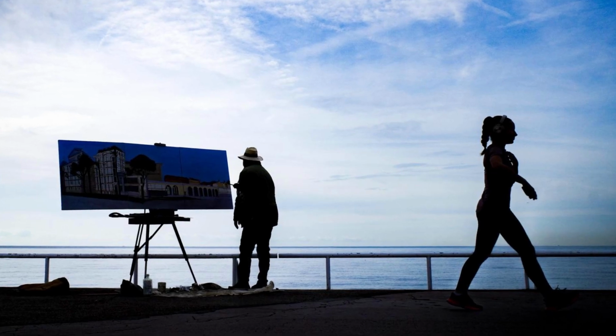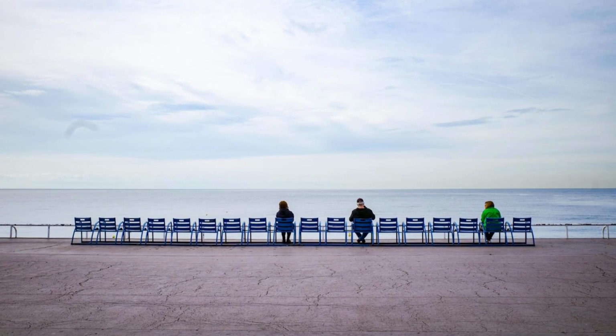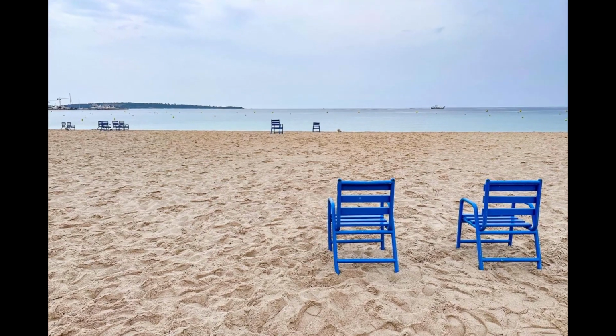I also use the potential of minimalistic backgrounds, so that's why I love to take photos on the beach or along the sea, because you have the sea and the sky that offer you this potential beautiful, empty canvas that you can fill with your photography.